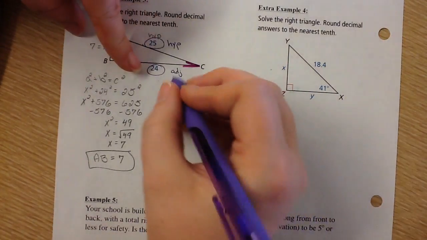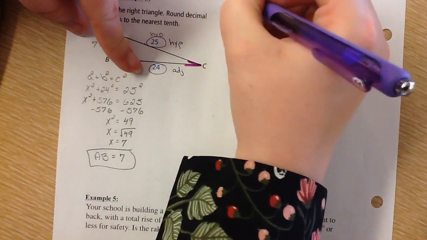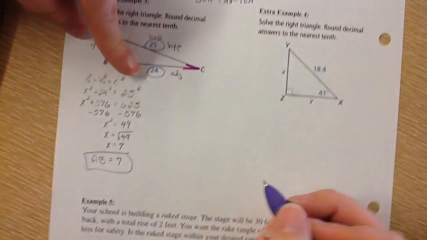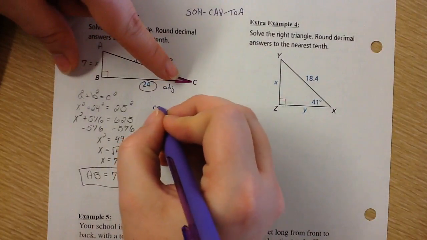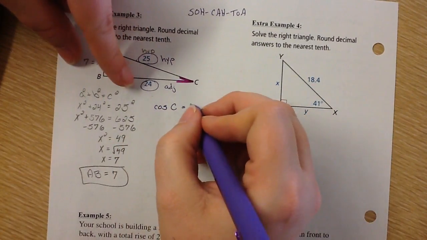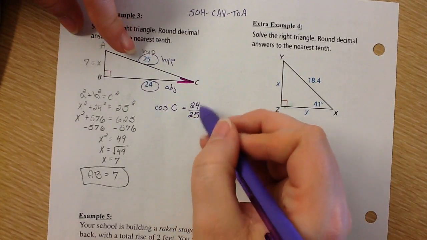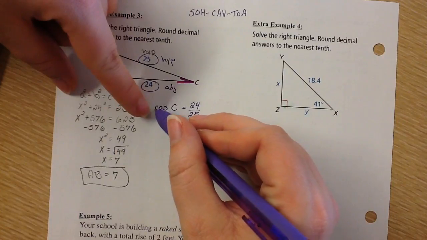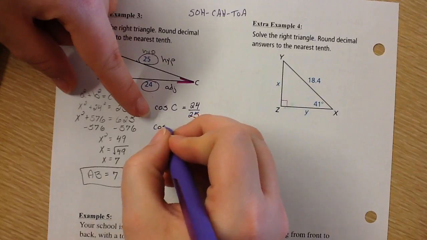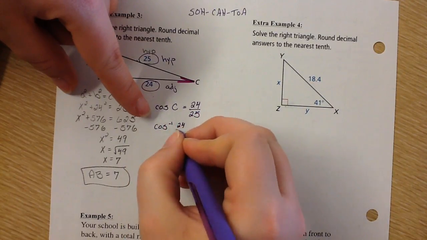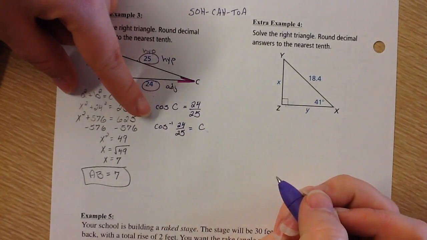So I know that the adjacent hypotenuse is, let's write down SOHCAHTOA. I write that at the top of all my papers. So I know, oh, sorry, SOHCAHTOA. Cosine is adjacent over hypotenuse. So I know that the cosine of C equals the adjacent side over the hypotenuse. Well, I know both of those missing pieces. I don't know C. So since the cosine of C equals 24 over 25, then the cosine inverse of 24 over 25 is going to give me C, the measure of angle C.